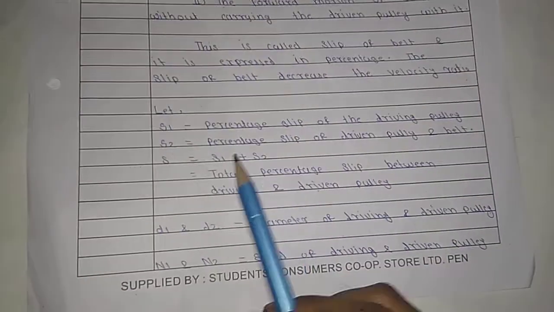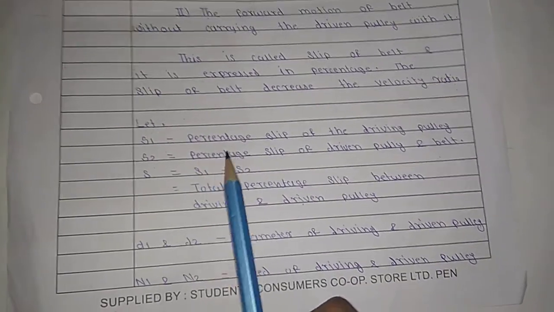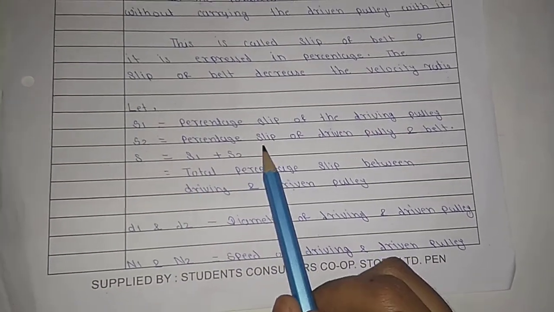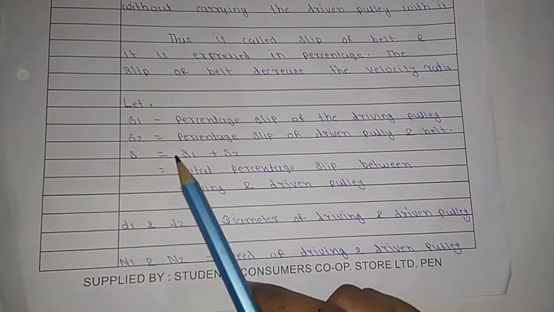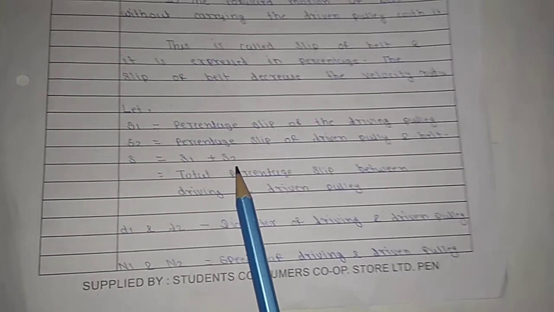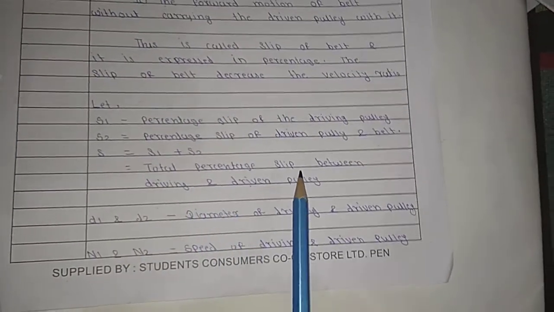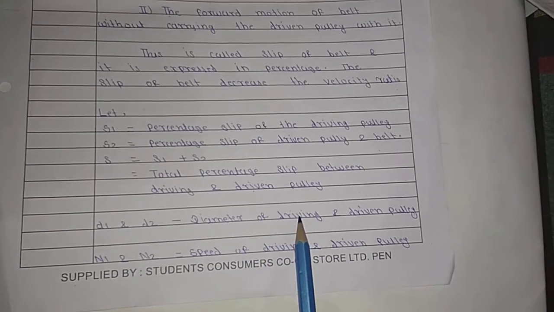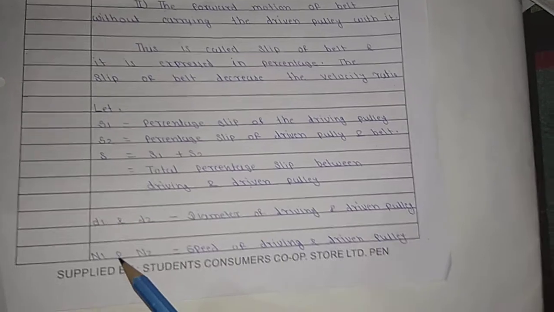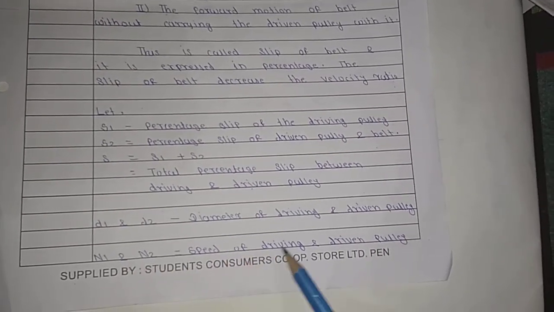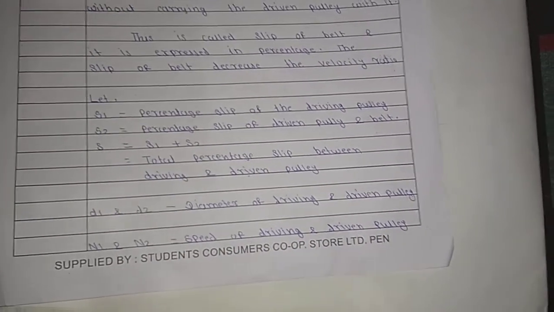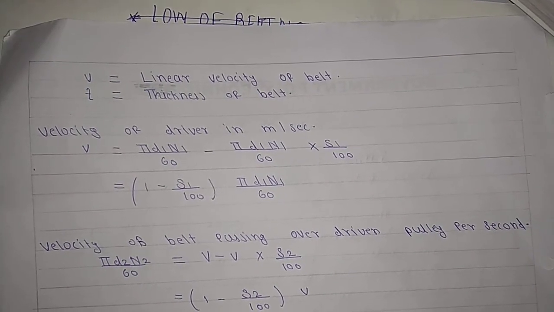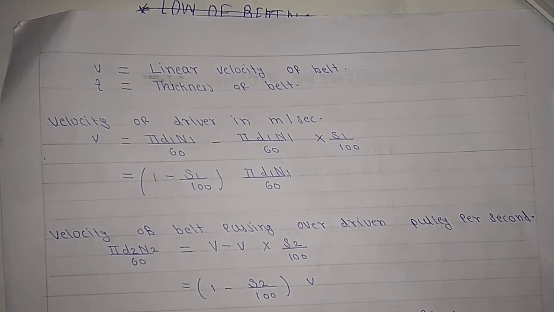Let S1 be the percentage slip of the driving pulley, S2 the percentage slip of the driven pulley and belt, and S equal to S1 plus S2 the total percentage slip between driving and driven pulley. D1 and D2 are the diameters of the driving and driven pulley, N1 and N2 are the speeds of the driving and driven pulley, v is the linear velocity of the belt and t is the thickness of the belt. Velocity is in meters per second.